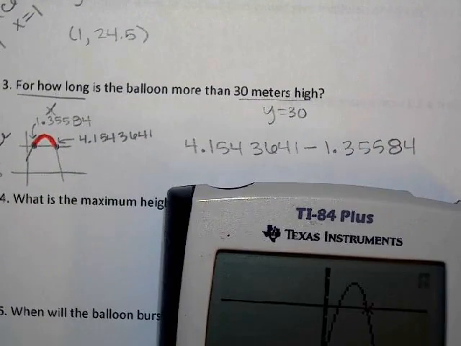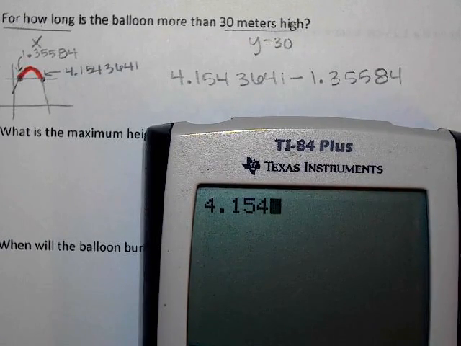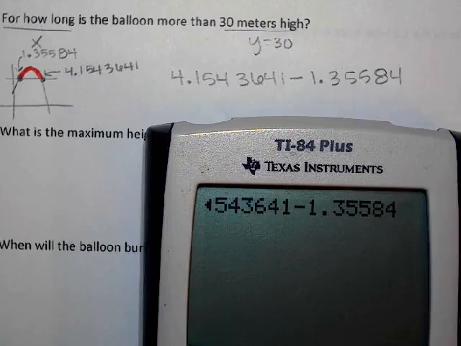Are there any questions about this problem? Does it make sense how we knew what to subtract or that we should subtract? Made sense? Okay. So the answer here, we got 2.799, okay?